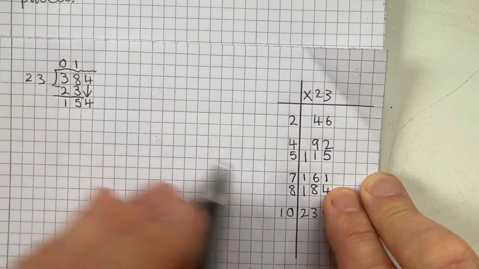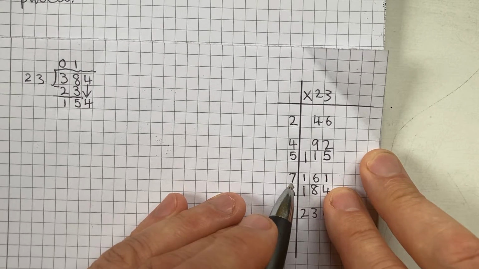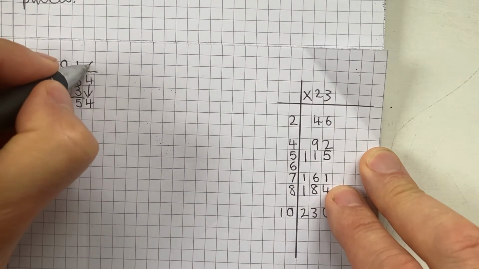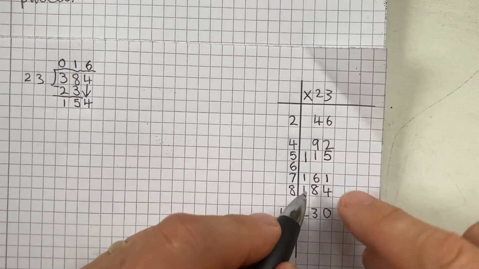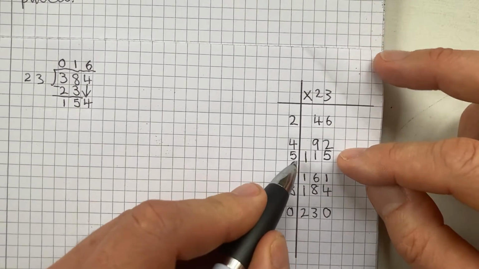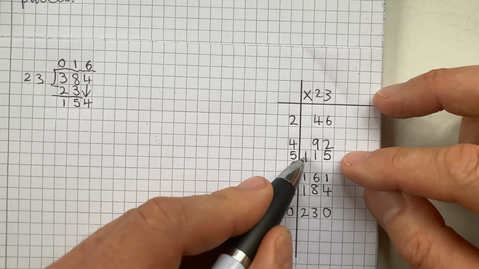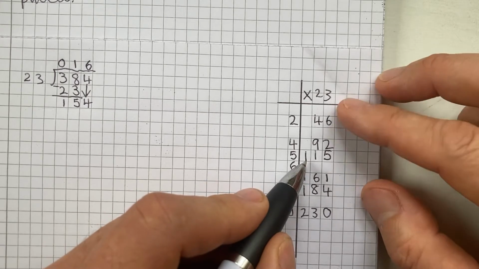So I've got 154, 7 23s make 161. I know that 6 is going to be my multiple. Now what does that give us? Well, I could either work out 6 by adding on to the 5 lots of 23 or subtracting from the 7. Now I prefer adding, so I'm going to work it out by working out 115 plus 23.